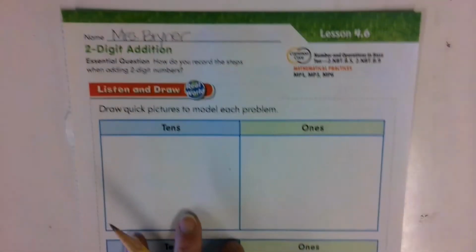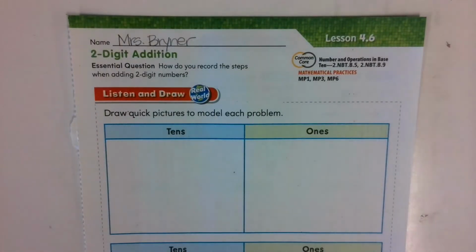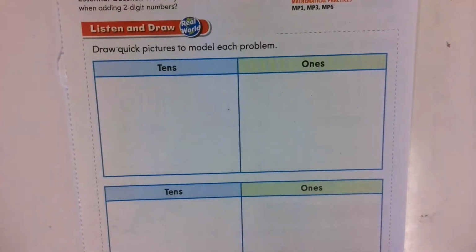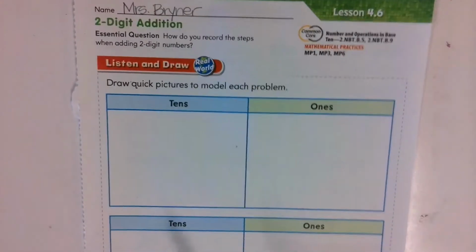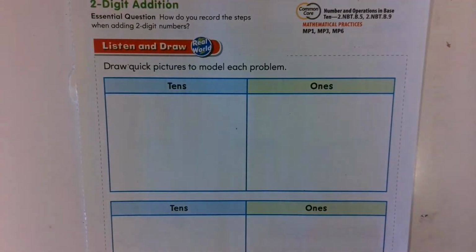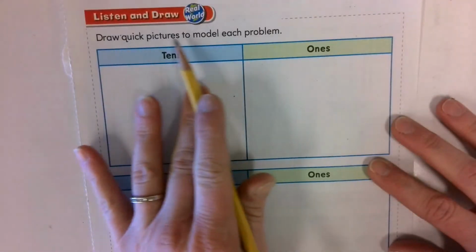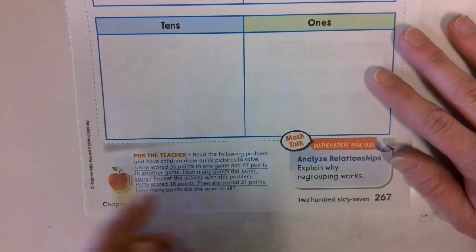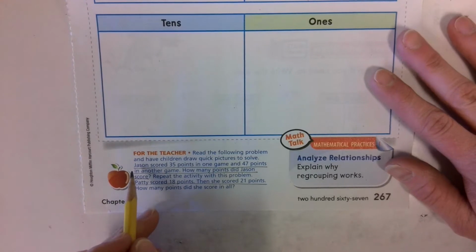Okay, so we are looking at lesson 4.6, and it's on page 267, and we're talking about our regrouping strategy that we learned so far. So first off, it says draw quick pictures to model each problem. And it says down here to read the following problem, okay?